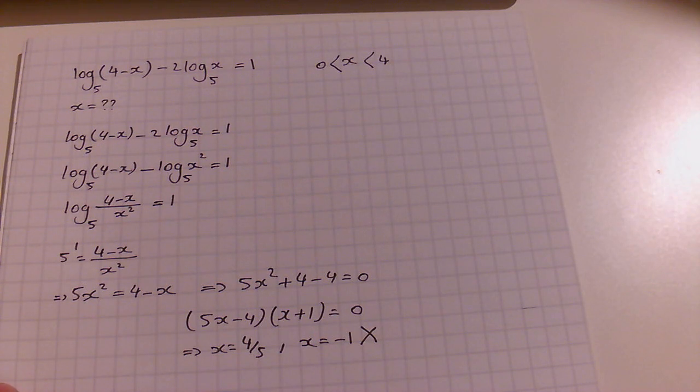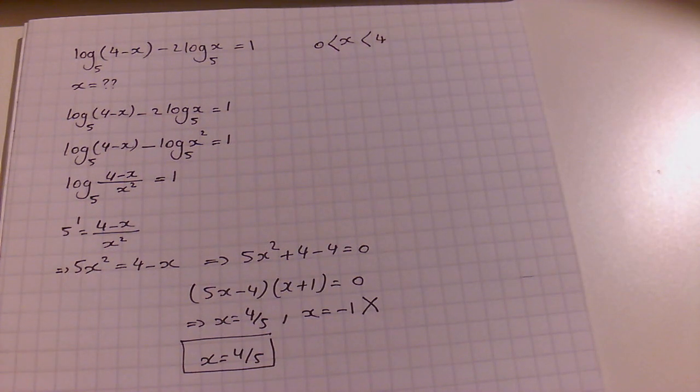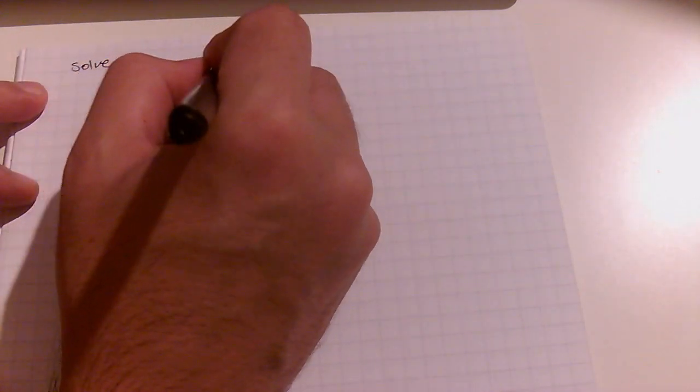Okay, so log(4 − x) − 2 log x, both with the same base of 5. Let's use the log laws. First we need to get rid of this 2, so it becomes log(4 − x) − log x² = 1.